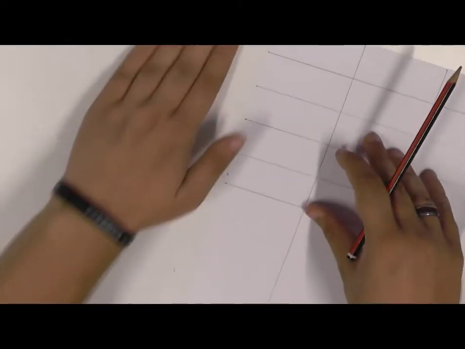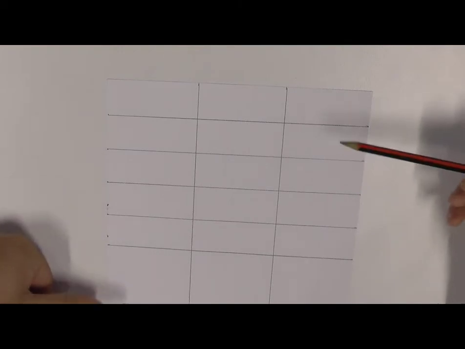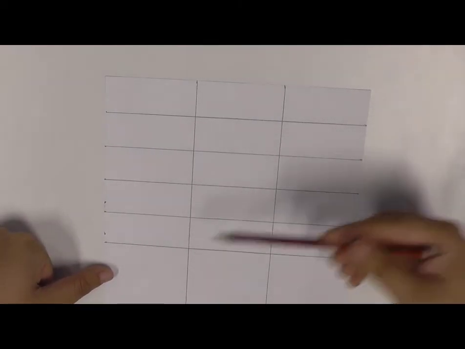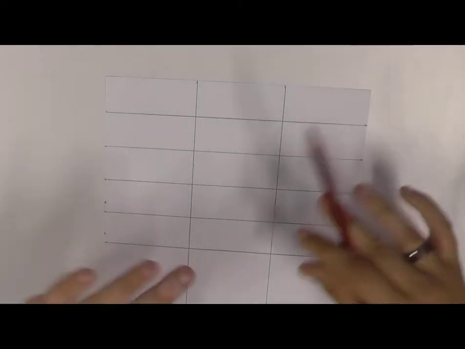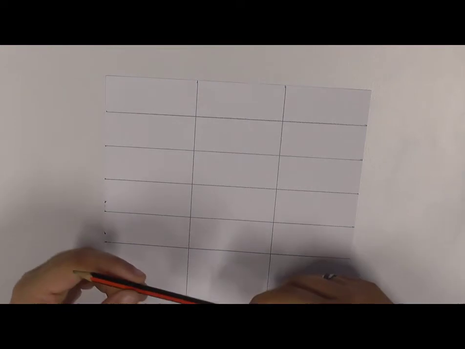Alright, so there is our rough 30 ups. Now this is not perfect by any measure, but it'll give us an idea of how our alignment is so that we're not using our talker paper until we're ready. So I'll go take this over to the printer, pop it in, and we'll print it out and see what it looks like.